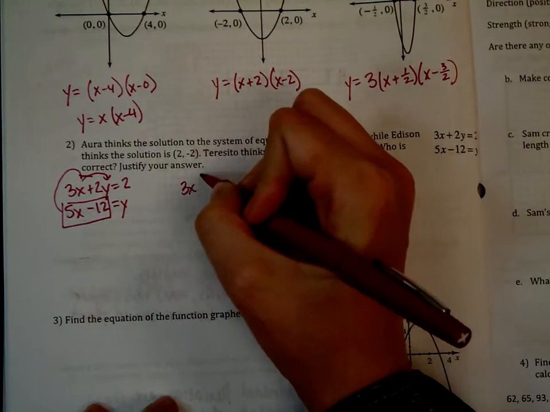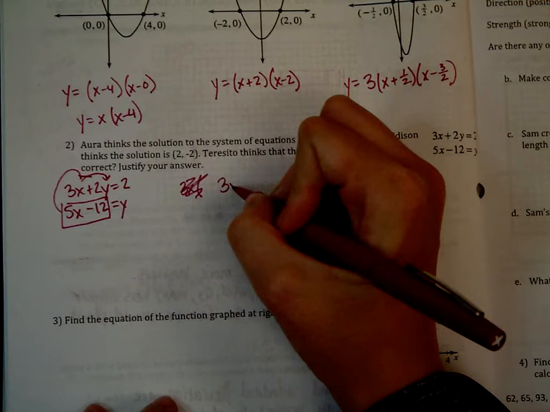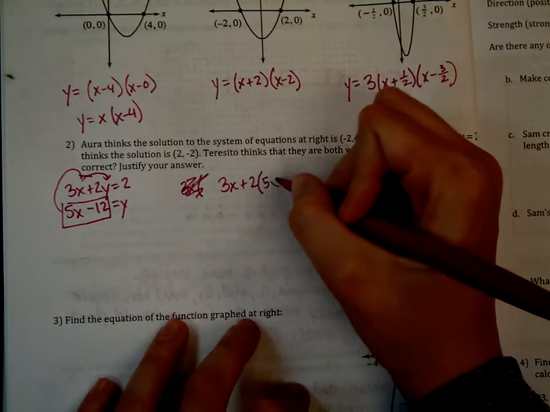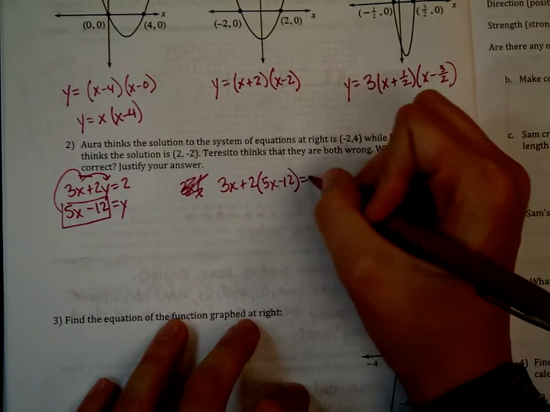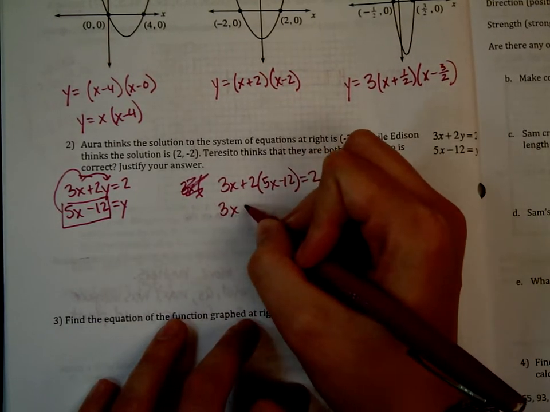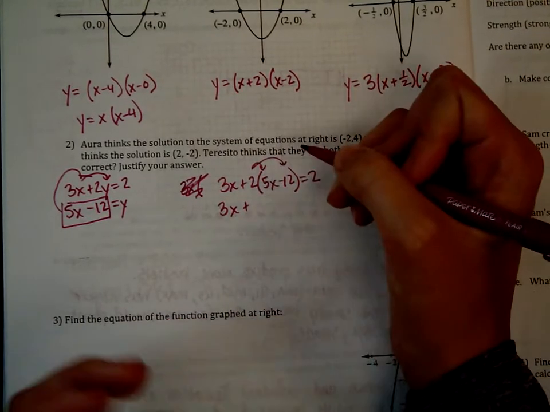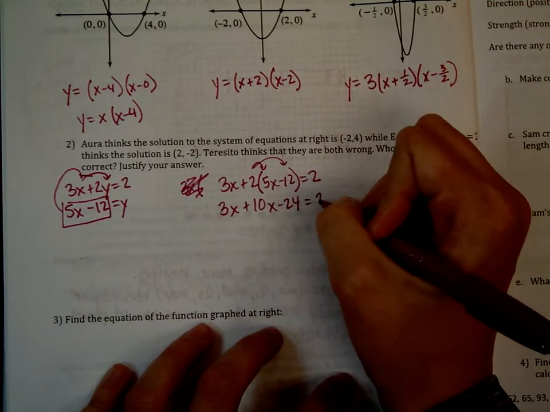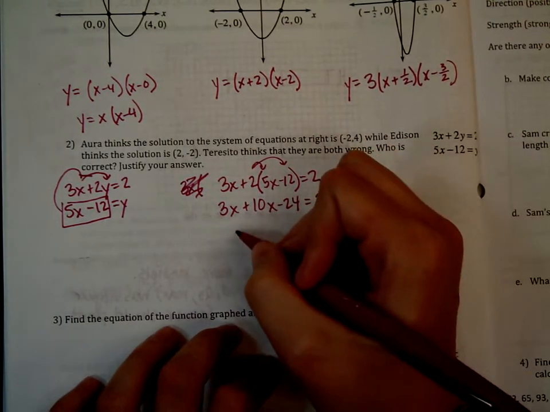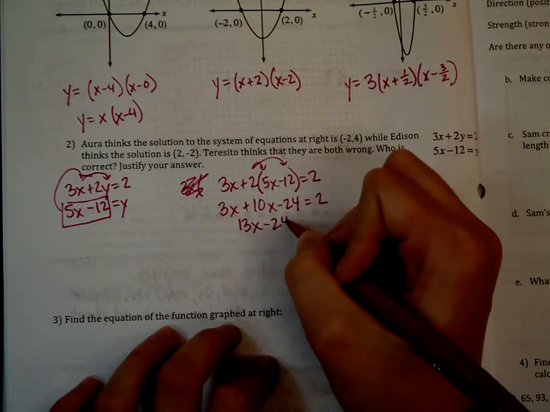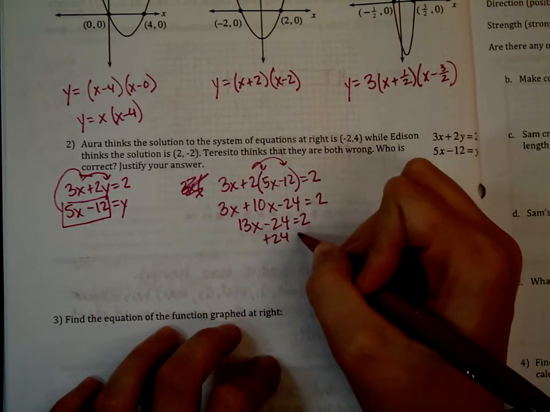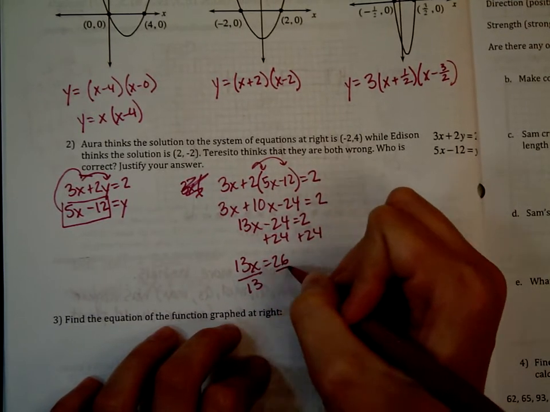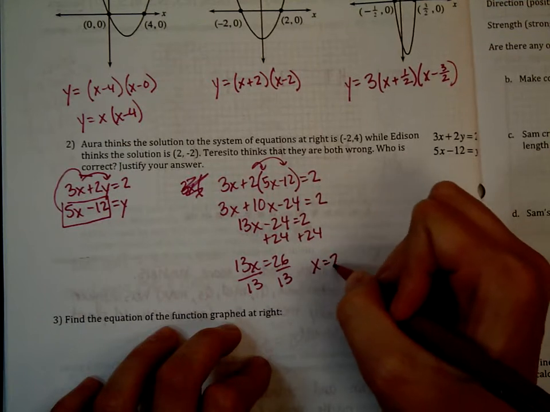So we get 3x plus 2 times, instead of writing y, I'm going to write 5x minus 12, equals 2. So that's 3x plus, I'll distribute here, 10x minus 24 equals 2. 3x plus 10x is 13x minus 24 equals 2, so I'll add 24, and I get 13x equals 26, divided by 13, and we get x equals 2.